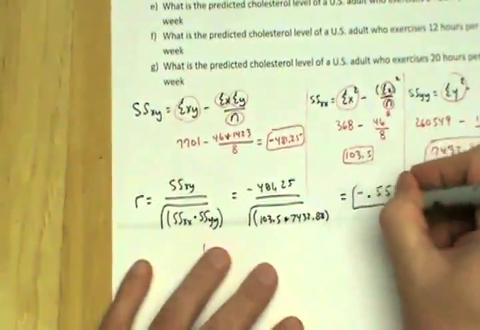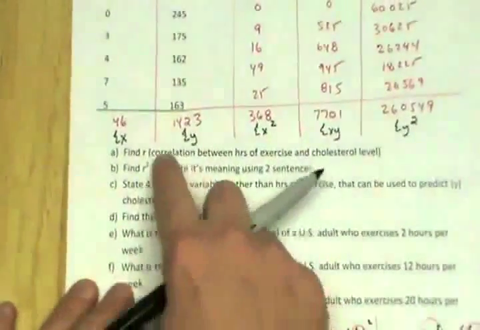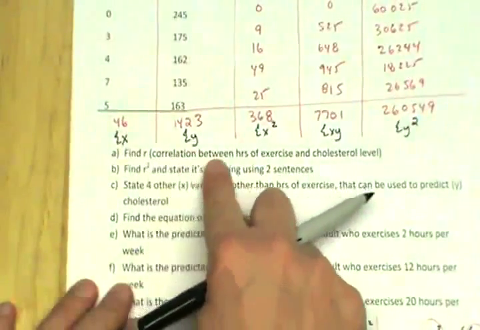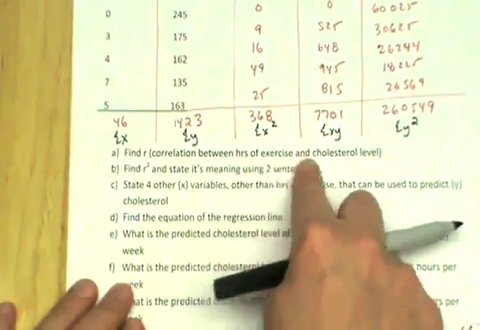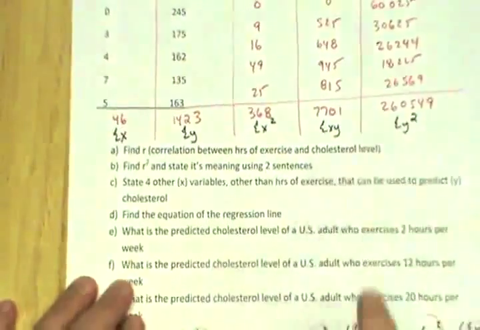So that answers the first question. Let me scroll up again. The first question says find R, which is the correlation between, in this case, hours of exercise for X and cholesterol level, which is our Y.